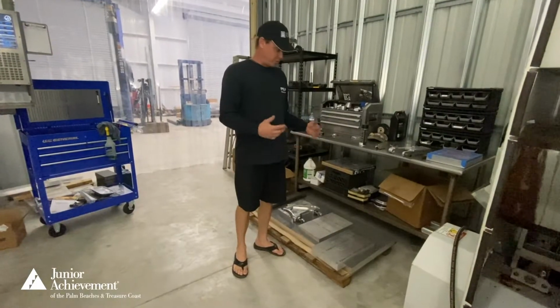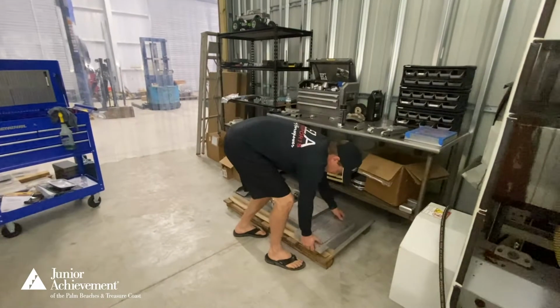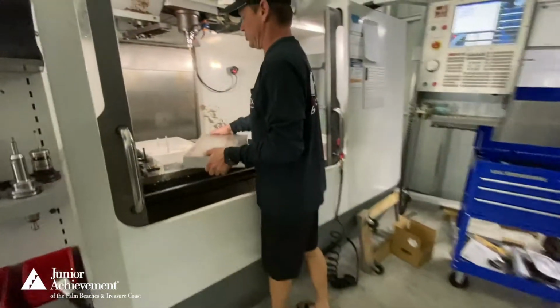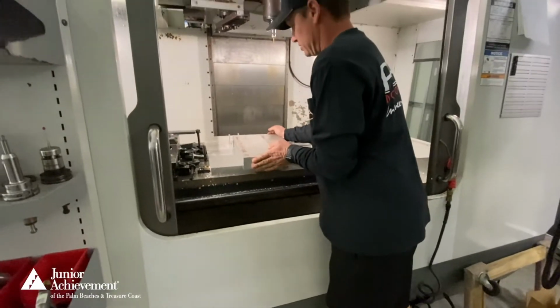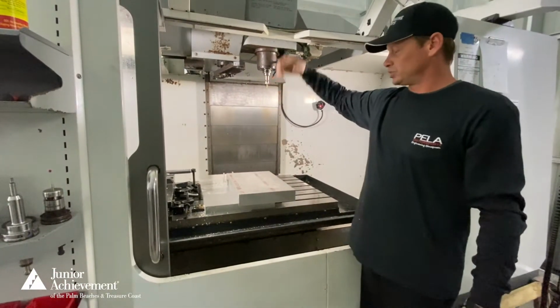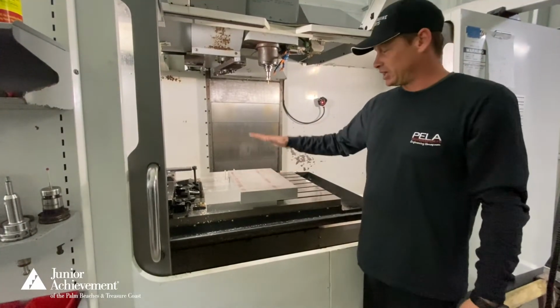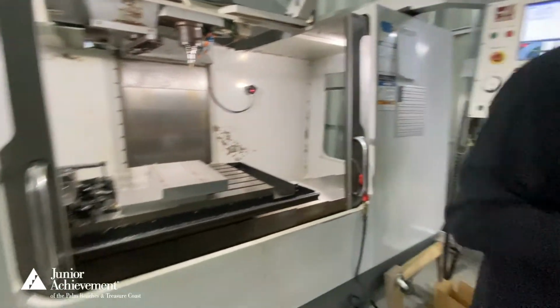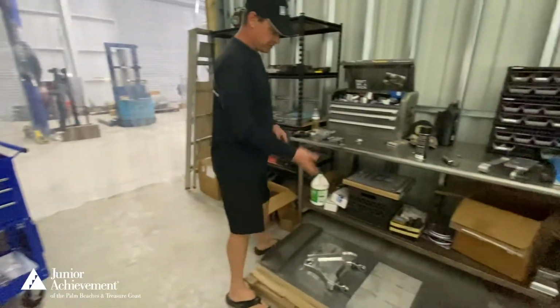So now we want to take this large piece of aluminum so that we can create the finished part. We're going to put it into this machine, which is a mill, and it has special tools that can be used to cut the metal. And as you can see, a big chunk of metal like this will then turn into the finished product.